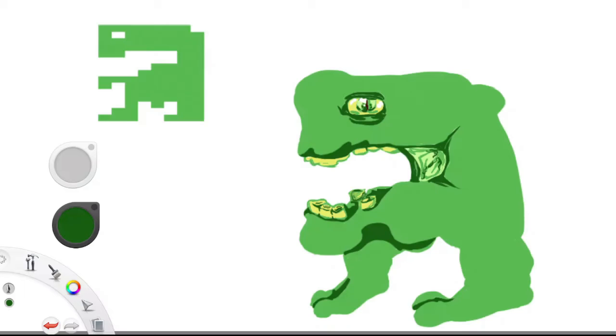I also like going with low mouths. Like if you go for the kind of uneasy humanoid alien feel, the no mouth can be really cool.